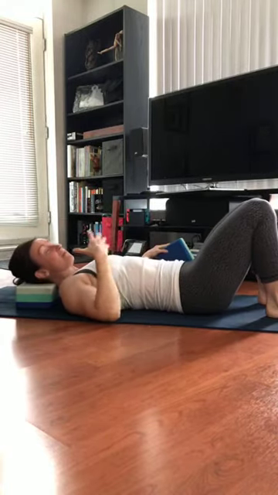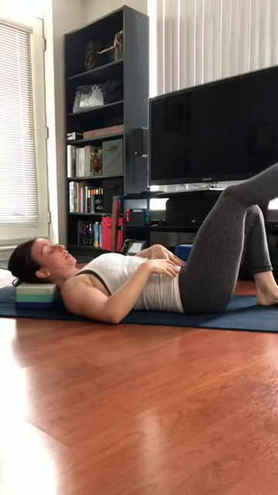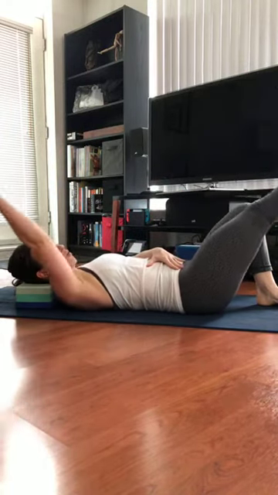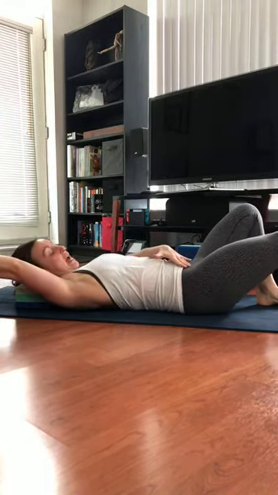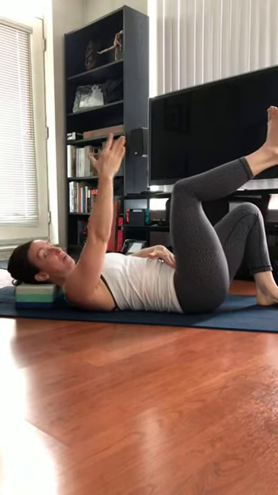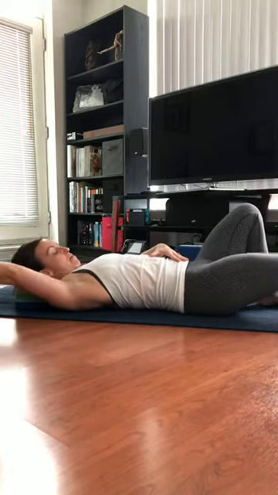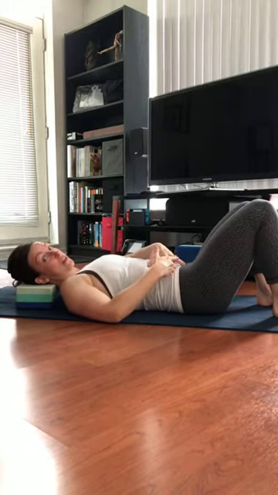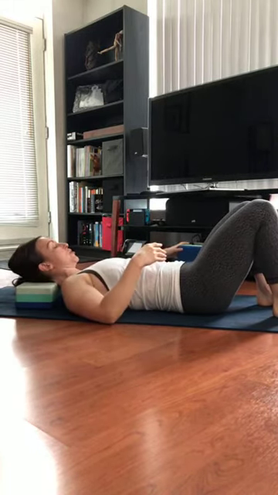Now again, before I switch to the other side, I want you to really think about how the thigh, how the hip crease, how the low abdominals are working together to pull all of that back up. We're not using momentum from the low back to pull the leg up. We're using the hip crease and the low abdominals. Cool? All right, so let's switch to the other side.